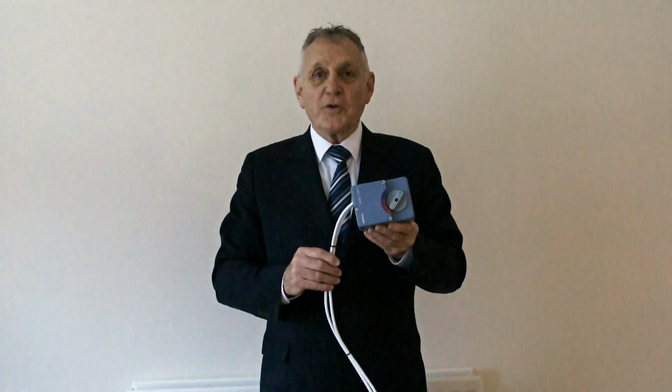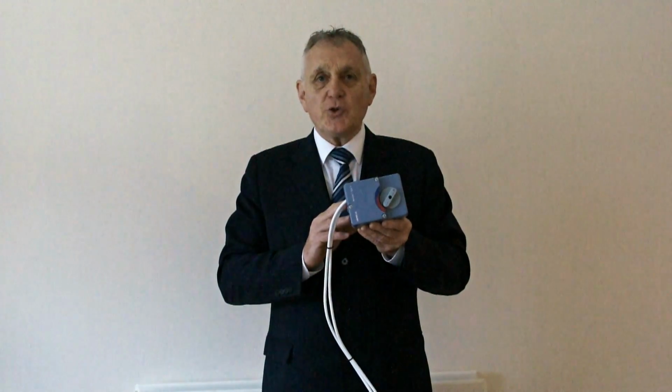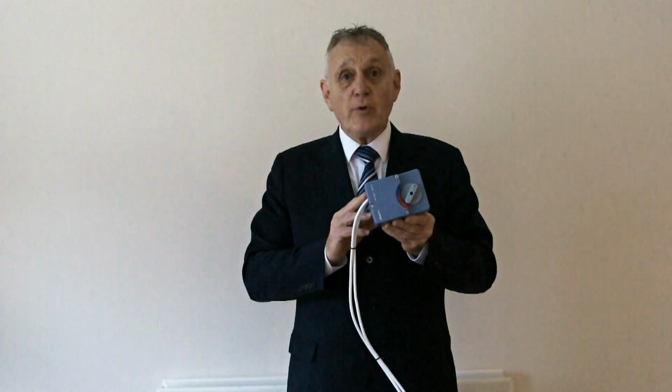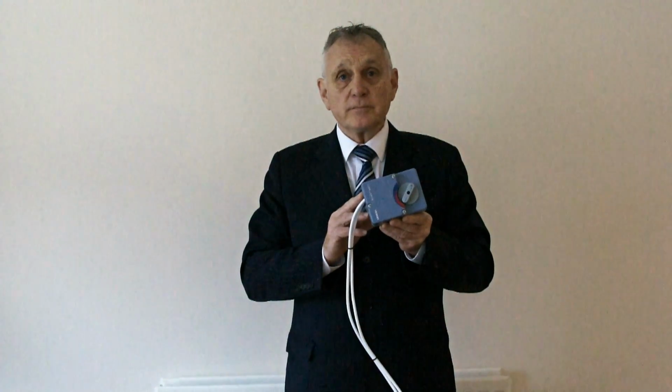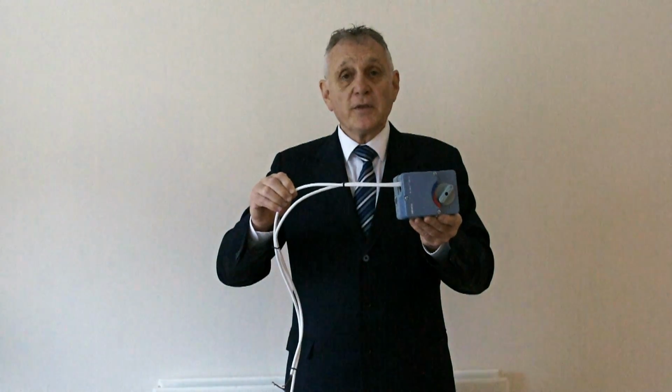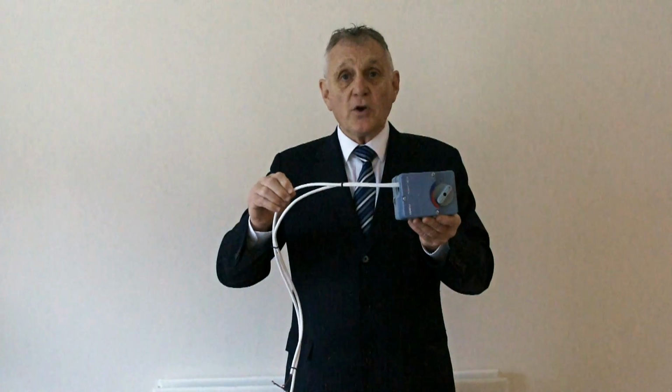So now let's look at the actuator. And the actuator is the device that sits on top of the physical valve body, replacing that red lever we saw earlier. The actuator is controlled by one of two wires. If power is applied to one of the cables, and this is mains power, then the actuator moves in one direction, and if it's applied to the other cable, then the actuator moves in the opposite direction.